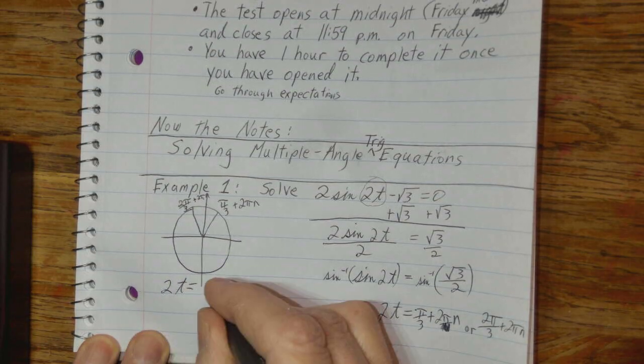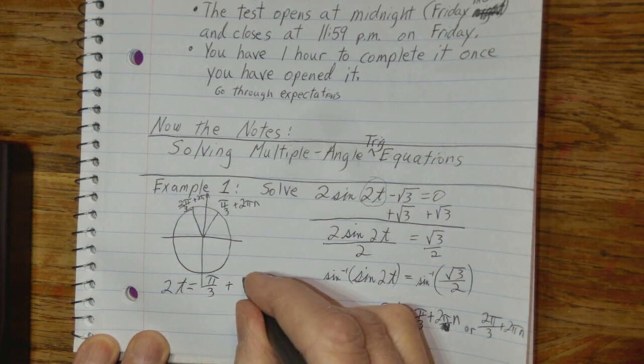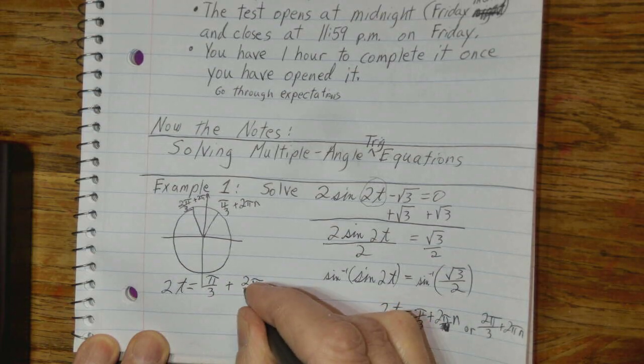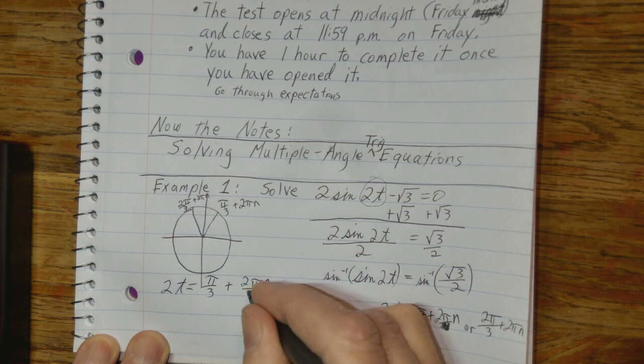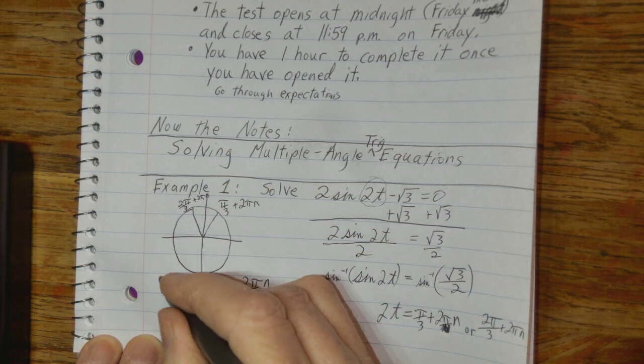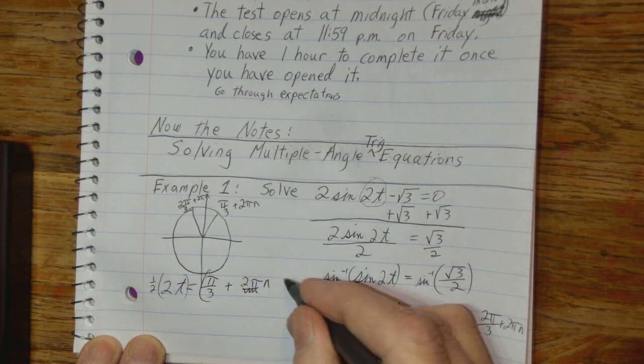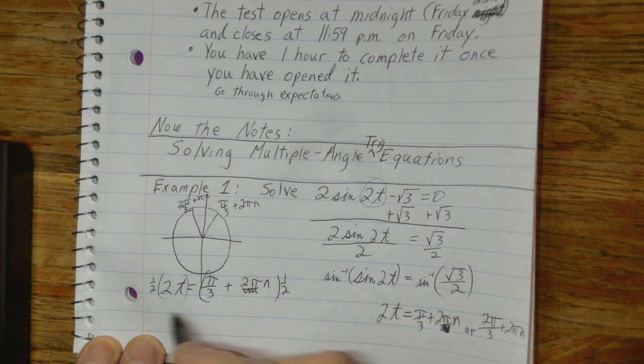2t equals pi over 3 plus 2 pi n. All right, I could divide by 2. I'm actually going to multiply by 1/2 on both sides.